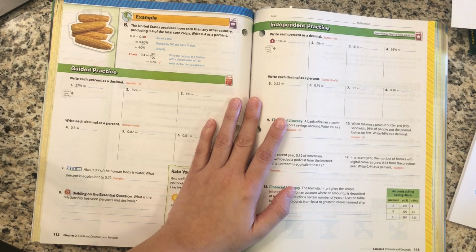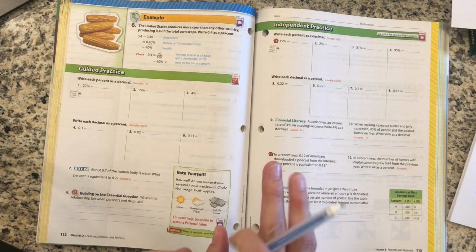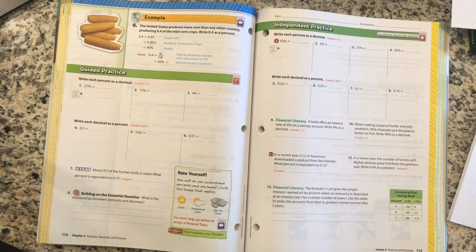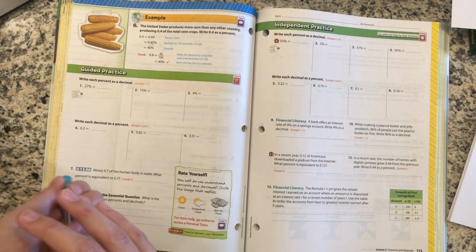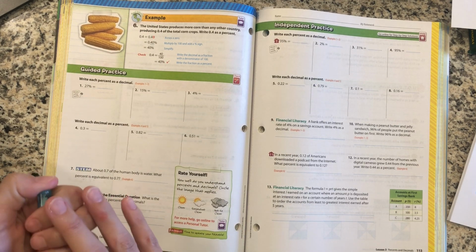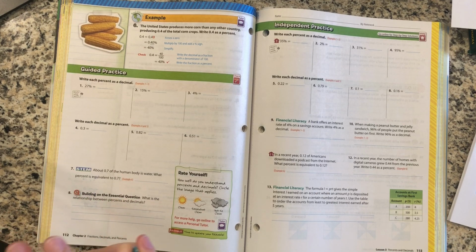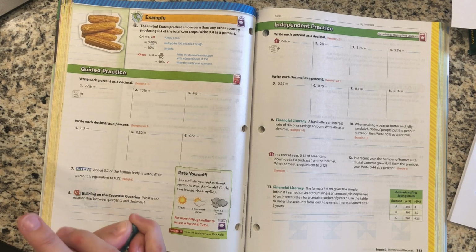So you have 3 different methods to use for turning percents into decimals and decimals into percents. While you're working on these pages, if you have any questions or you get stuck at all, please send me an email, send me a text, or give me a call. I am here to help you. You also have a practice page on Canvas to work on to help you with this.